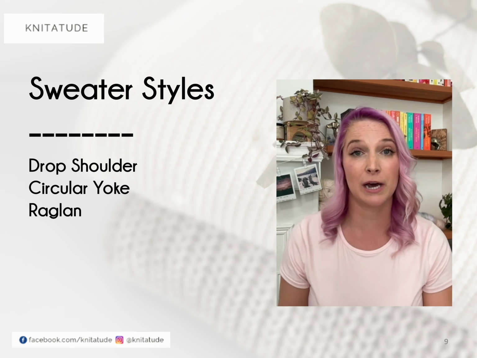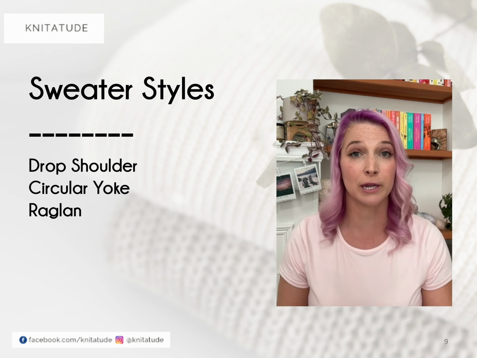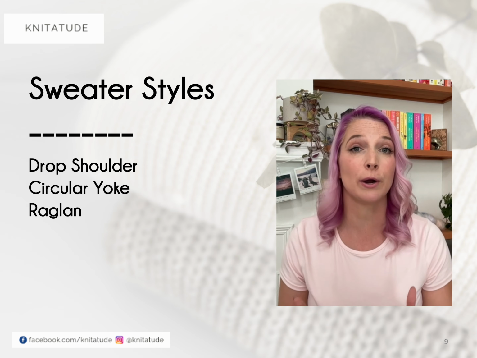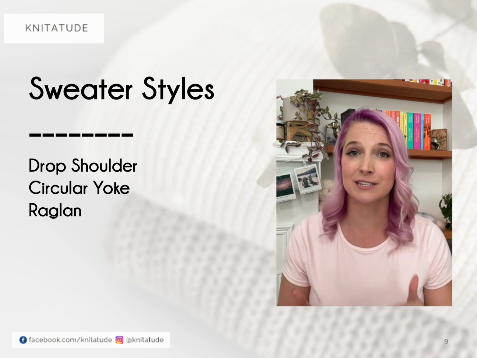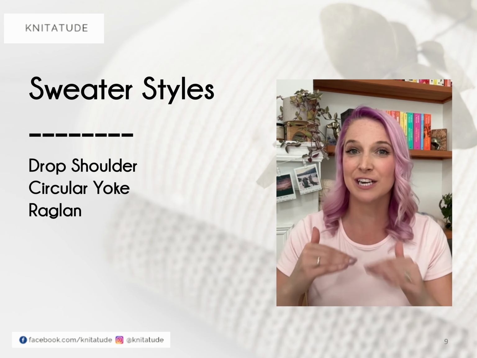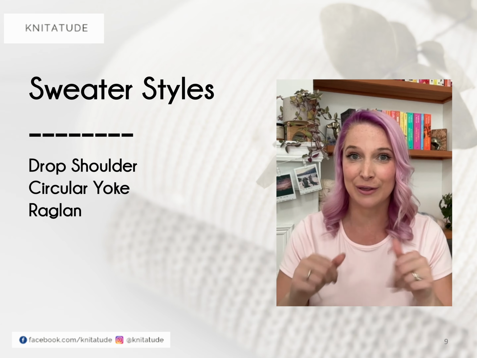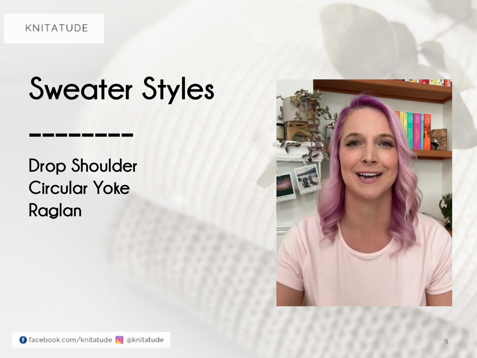If you are looking for patterns on Ravelry or Etsy or any other place, these are probably the ones that are going to pop up the most. So let's make sure that you know how to tell each one apart and then pick through. Don't worry, we have a quiz at the very end.